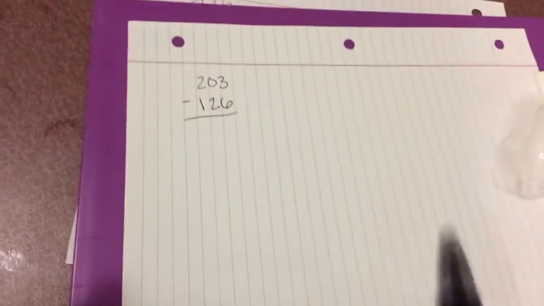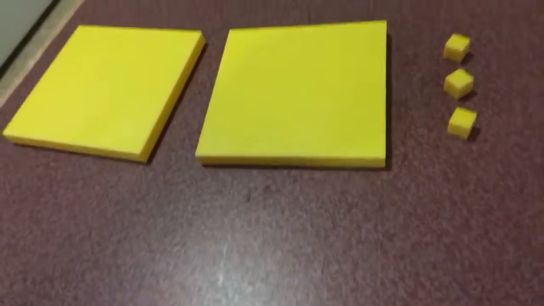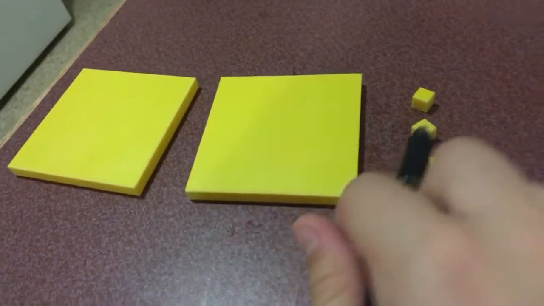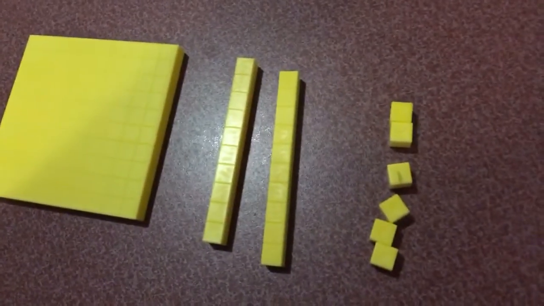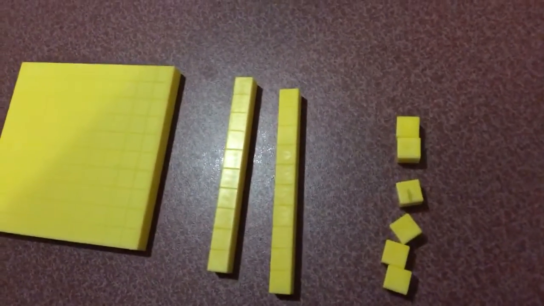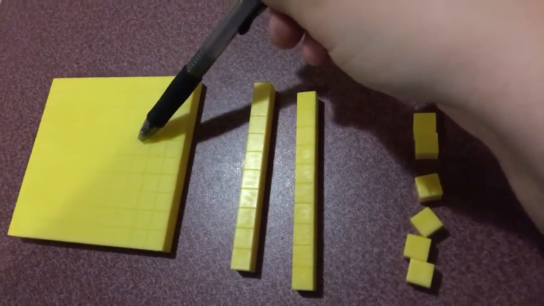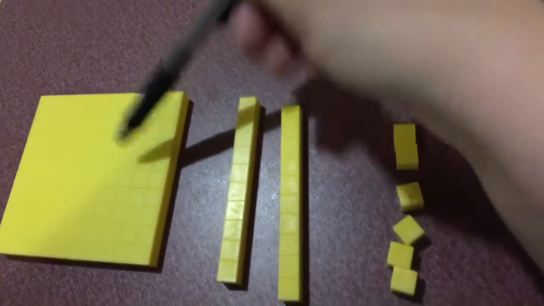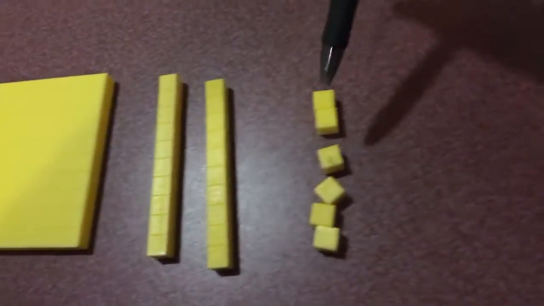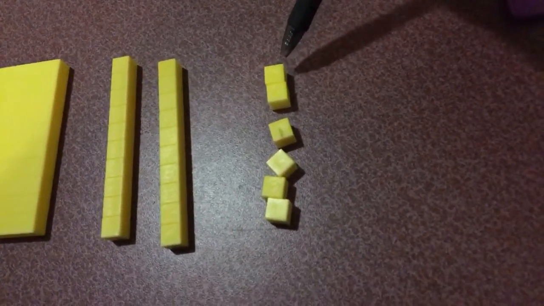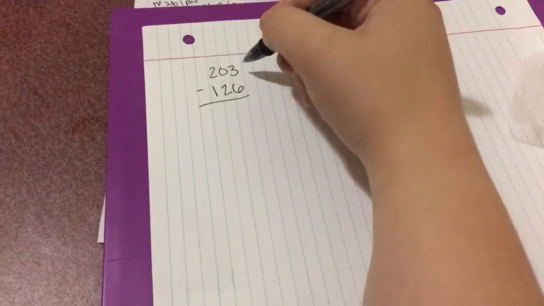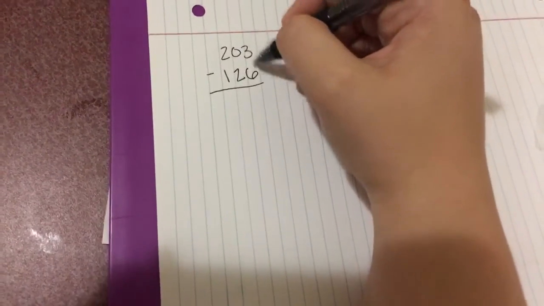Okay, so here I have laid out the number 203 and the number 126 in base 10 blocks. All right, and as you can see, each one of these is equal to 100, each one of these is equal to 10, and each one of these is equal to 1. So it's a visual representation of the number we have right here.